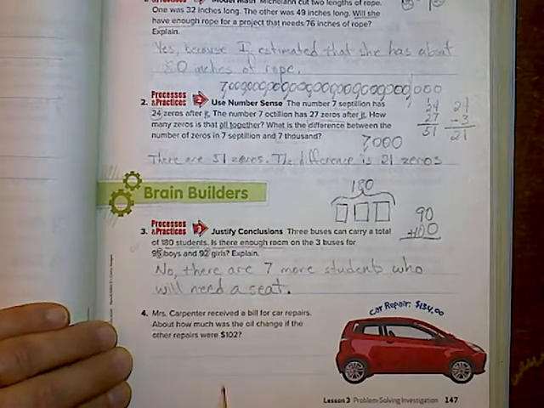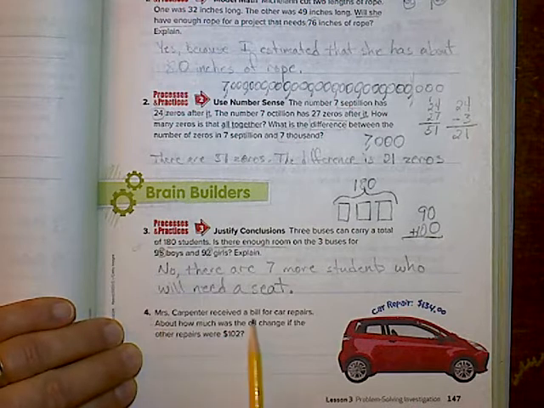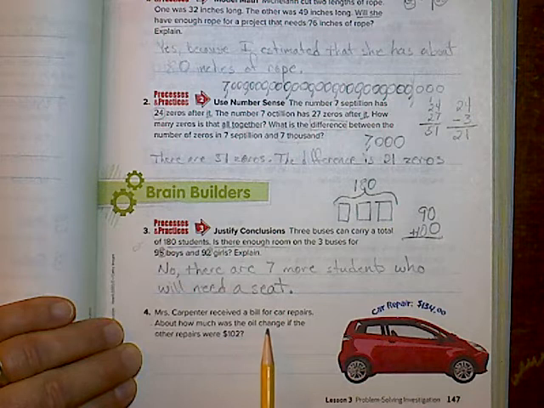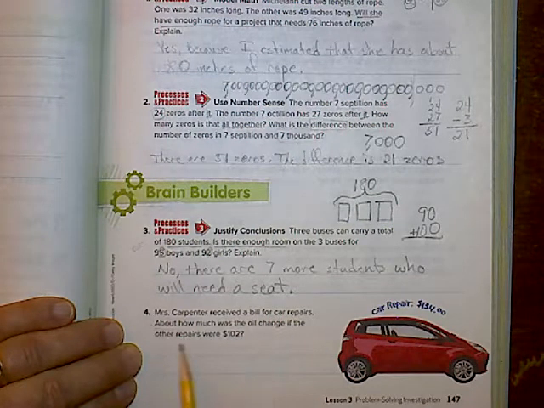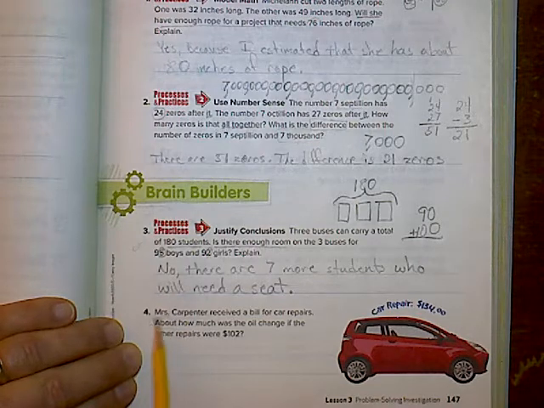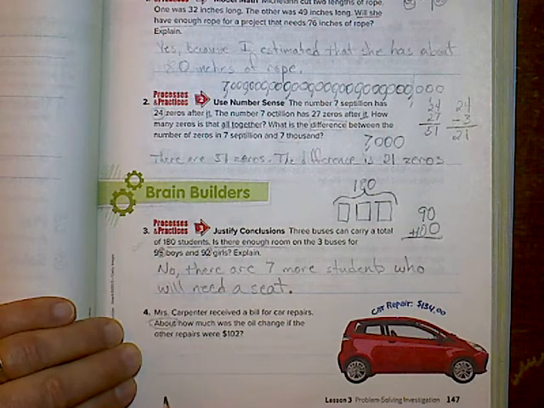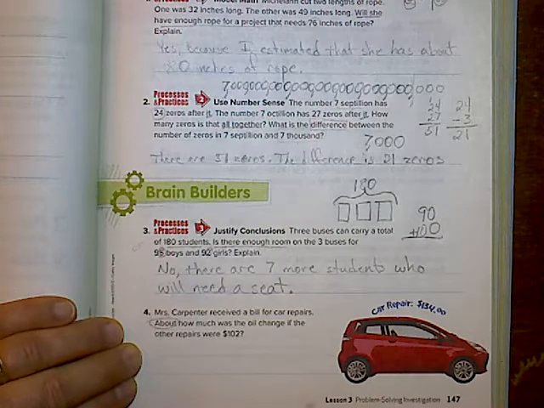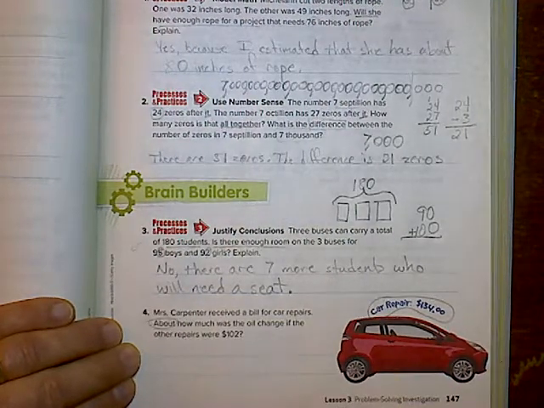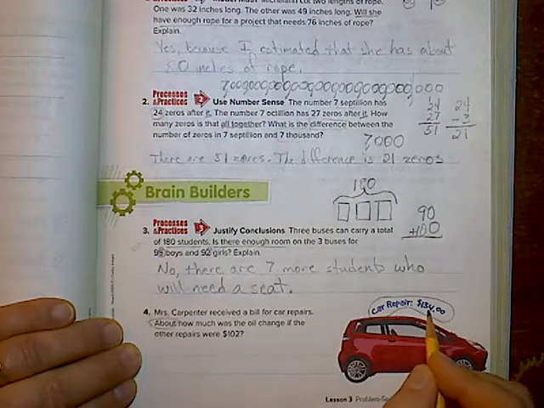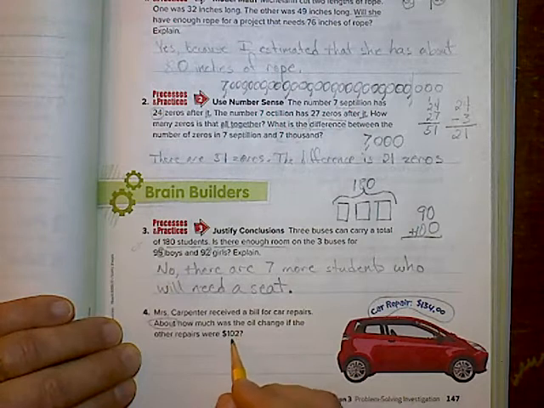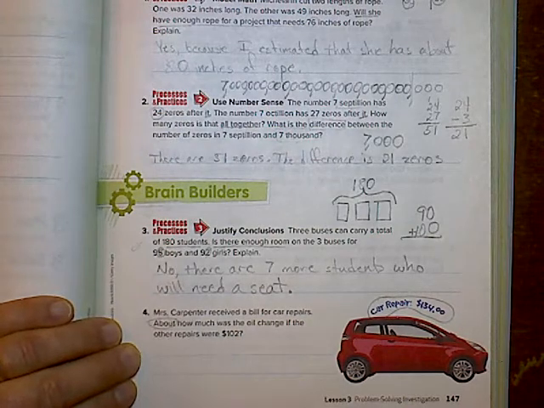All right, look at this one. Mrs. Carpenter received a bill for car repairs. About how much was the oil change if the other repairs were $102? Okay, well, there's that word, about. That means I can estimate. I also need to use the information by the picture, don't I? So the whole repair was $134. Everything except the oil change was $102.